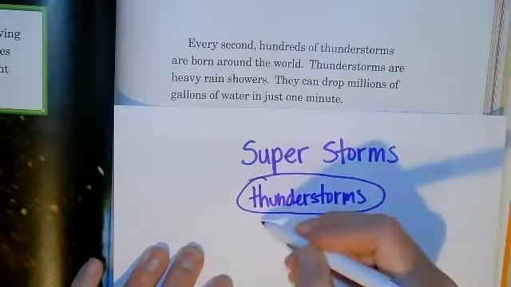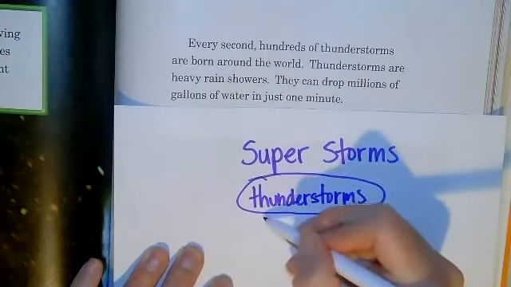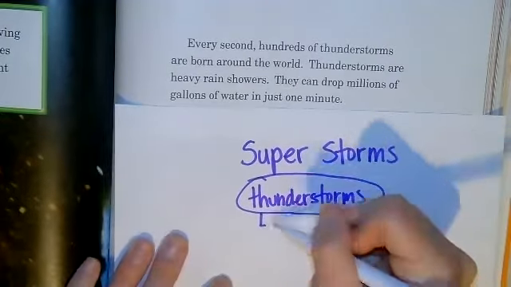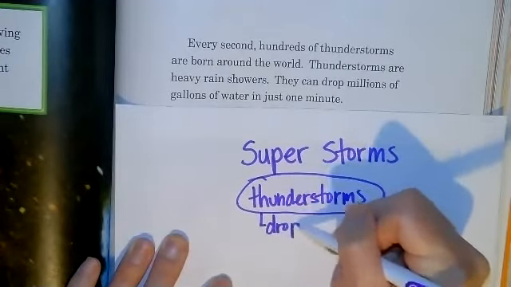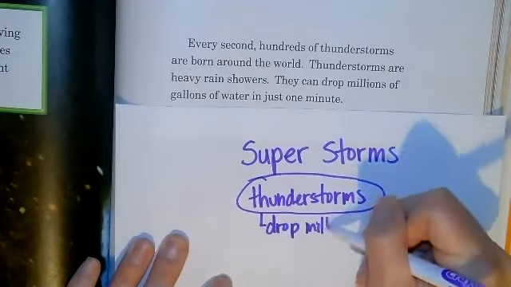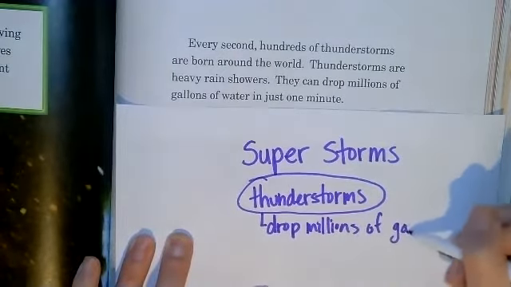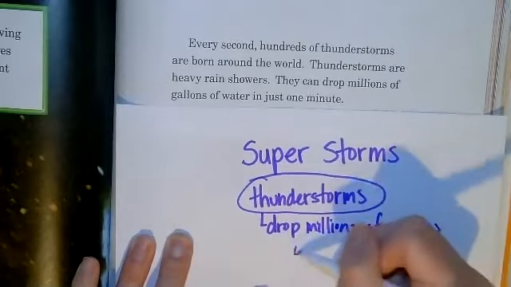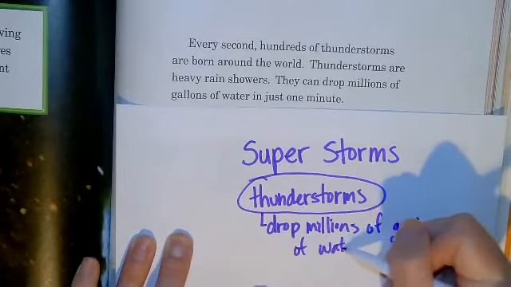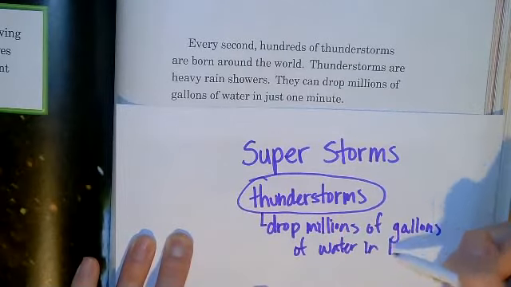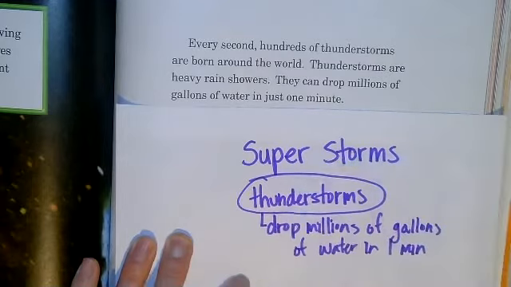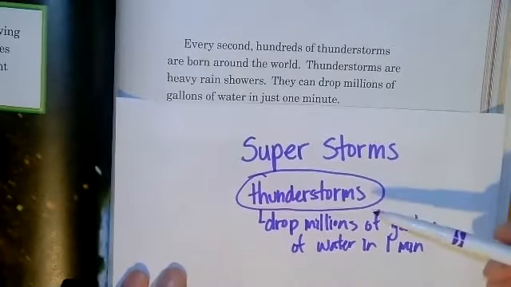And then maybe one of the details about thunderstorms is that they can drop millions of gallons of water in 1 minute. So that's a detail about thunderstorms.